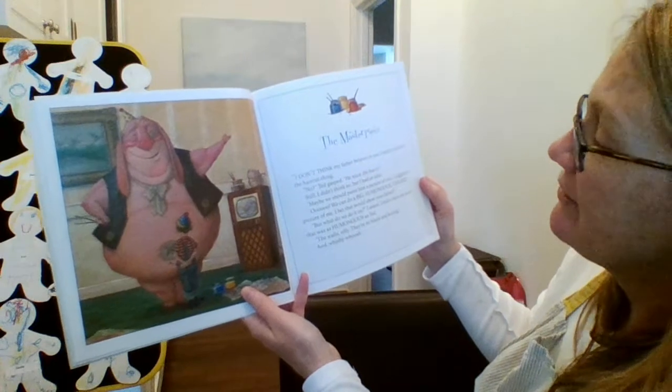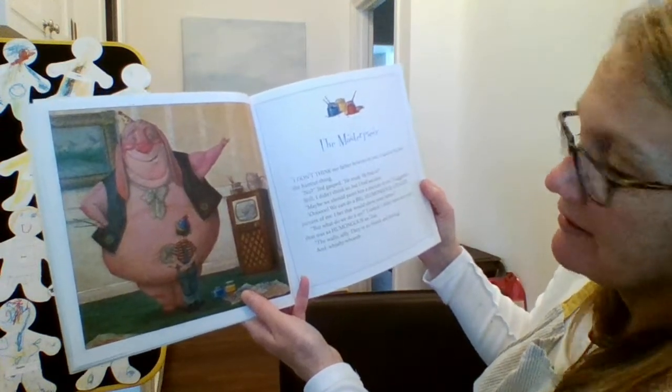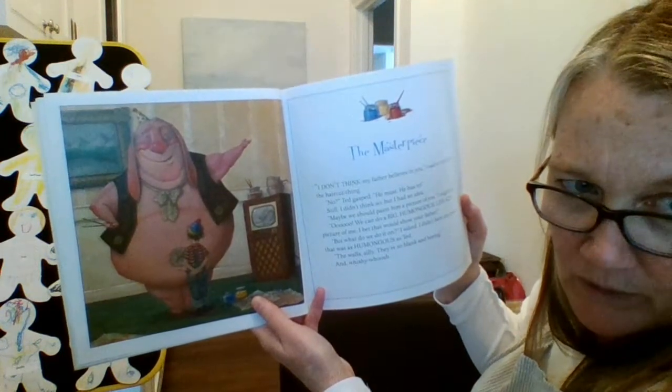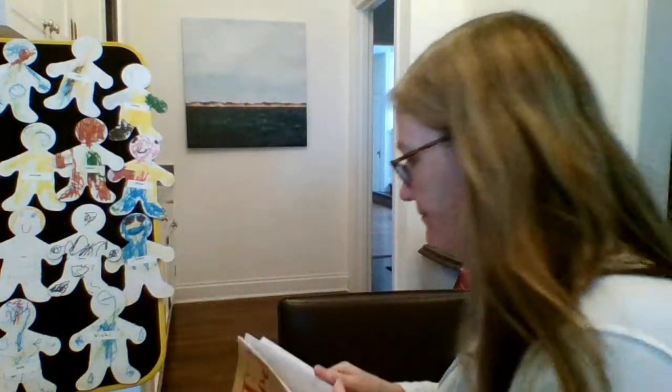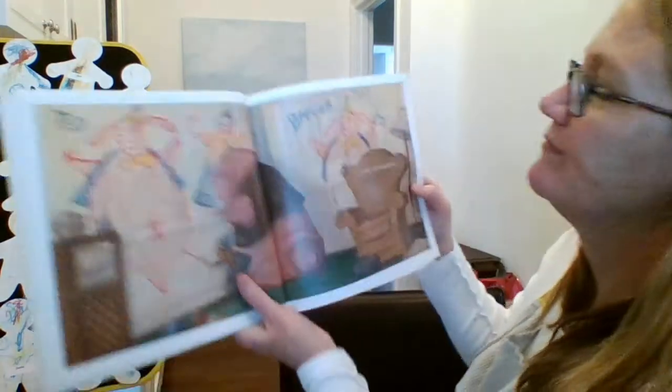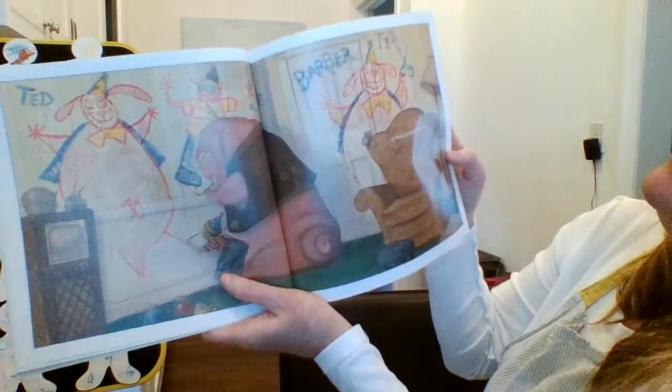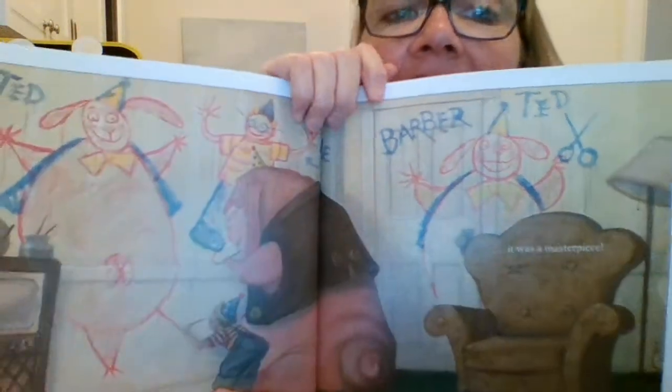Ted said, the walls, silly. They're so blank and boring. Oh no, that's a terrible idea. And wishy whoosh. Look at that. It was a masterpiece.